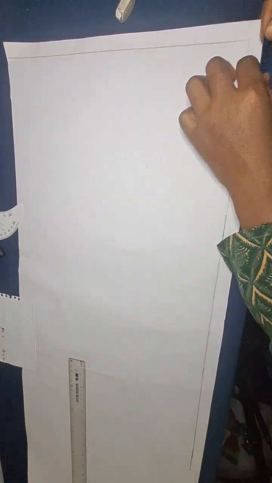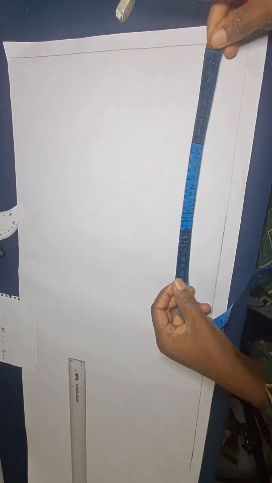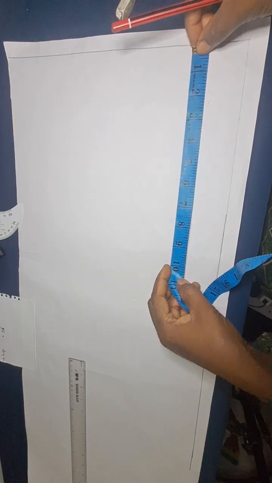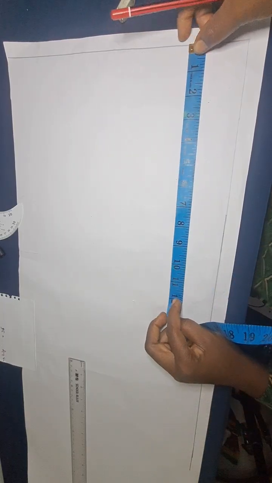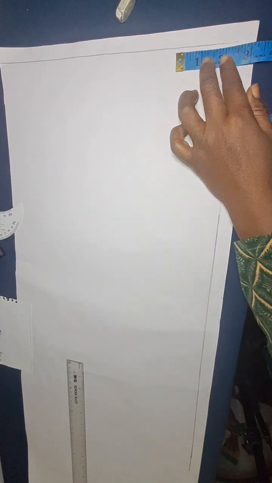Now I'm done marking the edge. Now my measurement is starting from this guideline. So I'll start by taking the neck measurement.